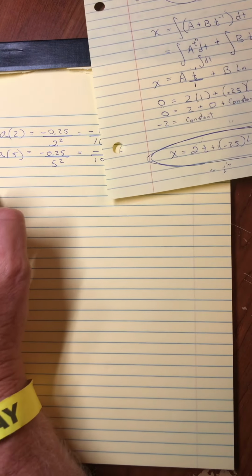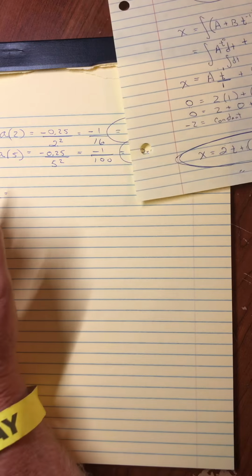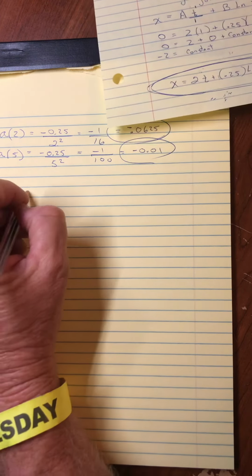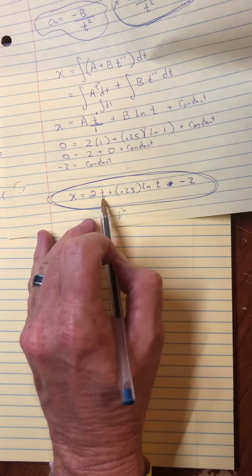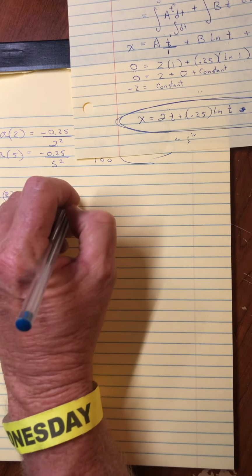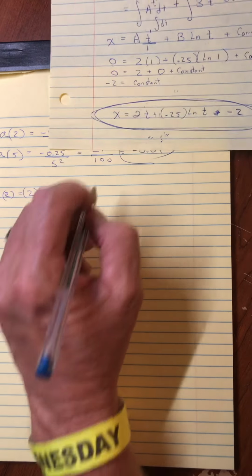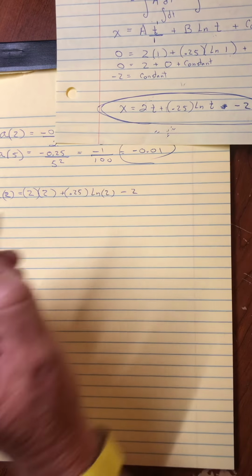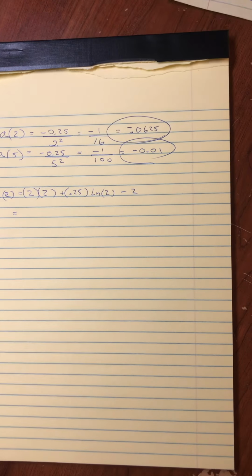All right, so position then, and I'll just do it at 2 seconds, would be the 2 times the 2 seconds plus the 1/4 times the natural log of 2 minus 2. Okay.